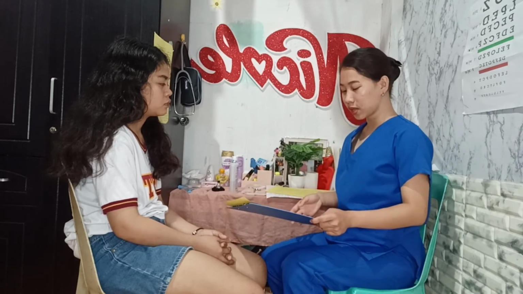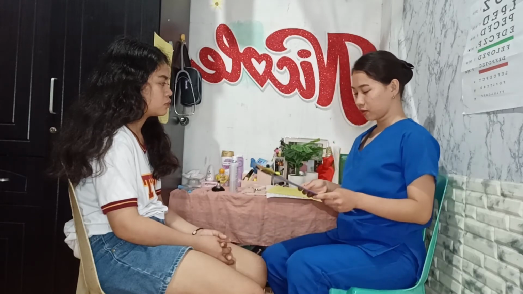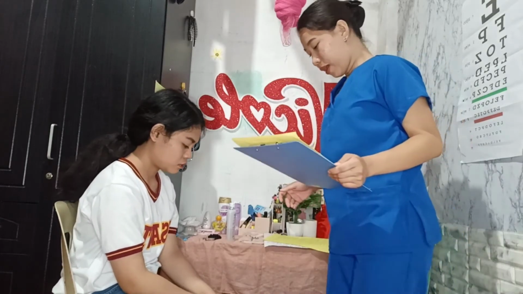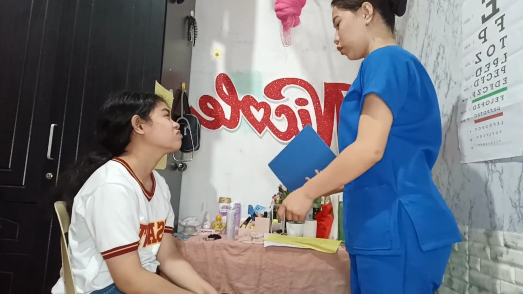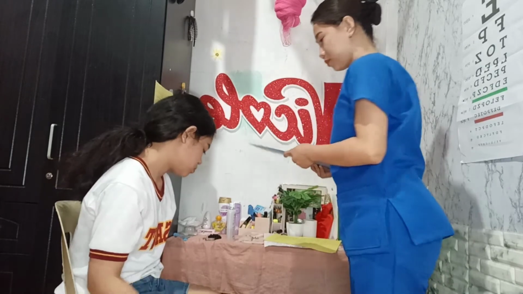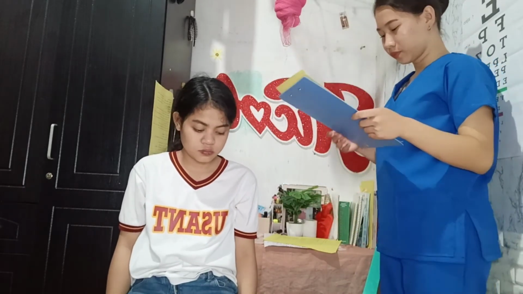Then for the voice whispering test, give instruction to the patient to repeat the words that the nurse will say. So ma'am, I am going to say something and you will need to repeat it. Okay? I need to stand 2 feet away from the patient. Ma'am, can you please turn your chair to the side? Okay. Two feet away.